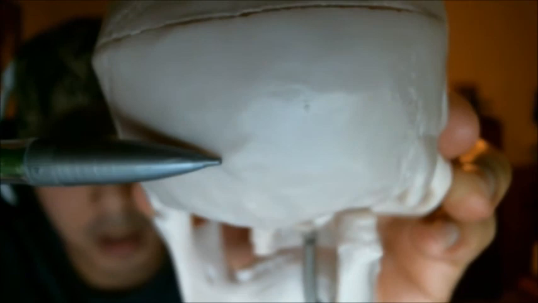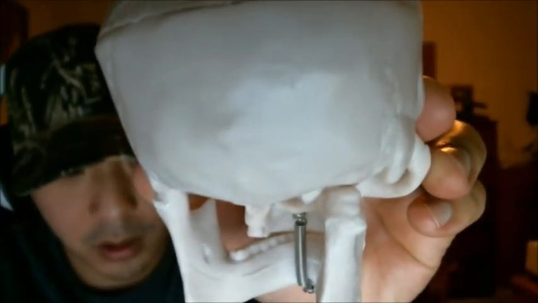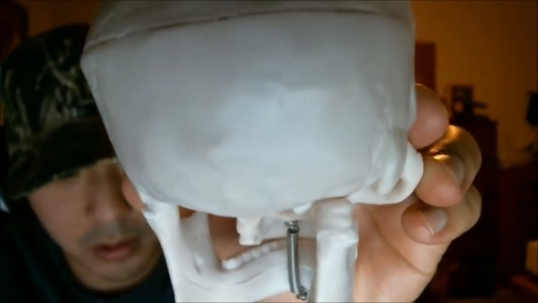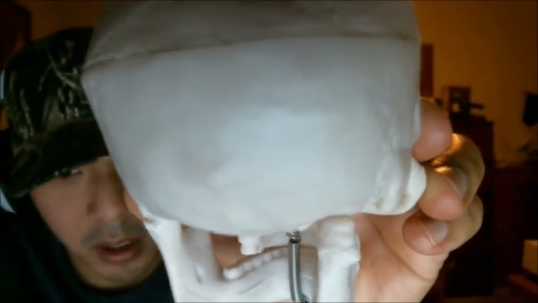This point right here, that is our external occipital protuberance, and muscles attach here that allow the head to tilt backwards, and that's where they attach. On the sides, we have our temporal bones.